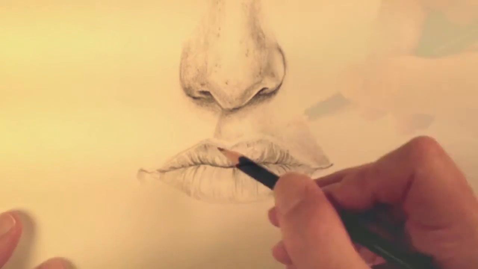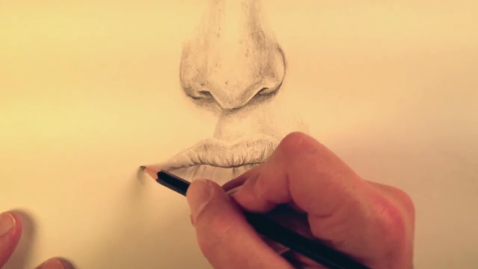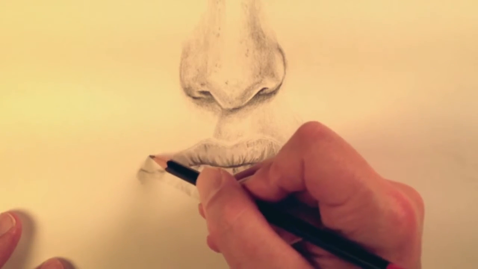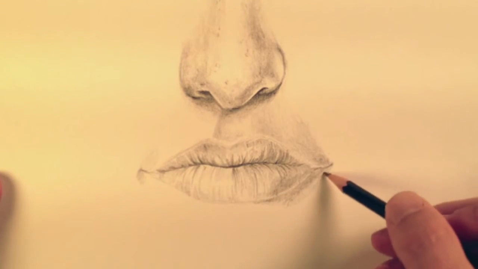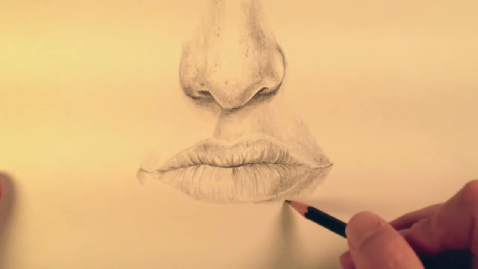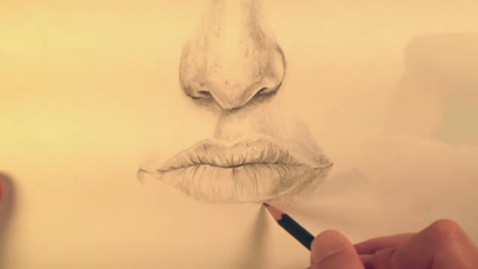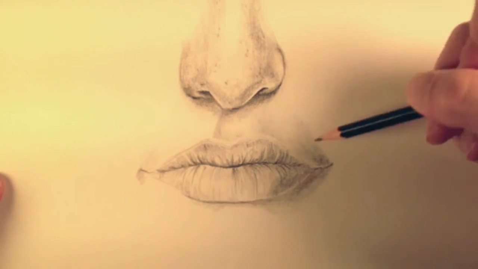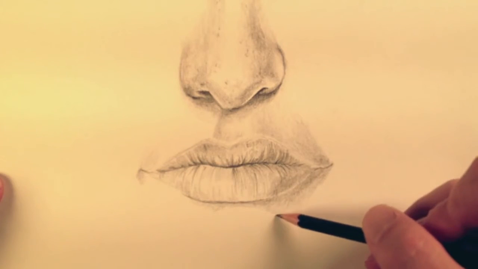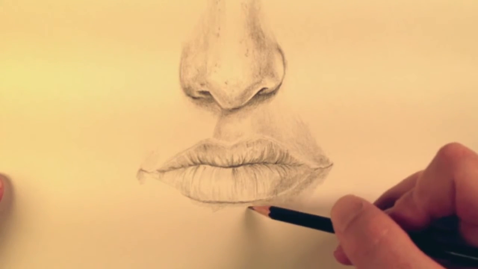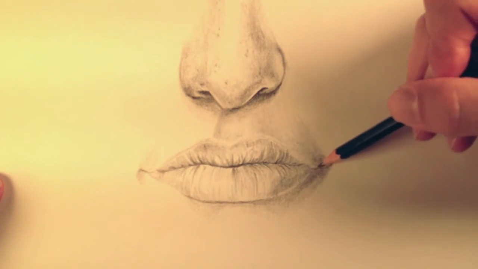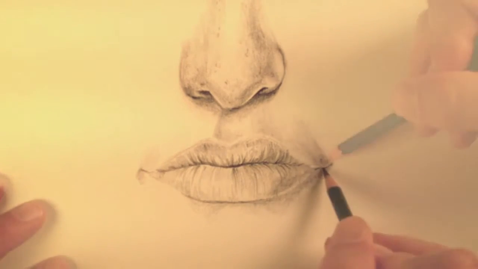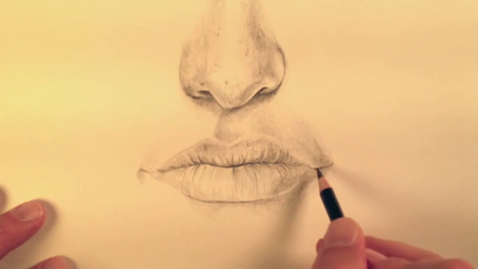Remember that the light source is coming from the left side, so on the right side of our mouth, the upper portion will have slightly more value or darker values. Just like we did with the nose, we'll slowly build up the values, progressively letting them get darker.